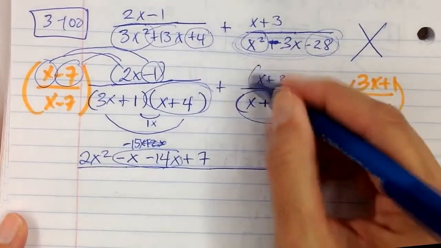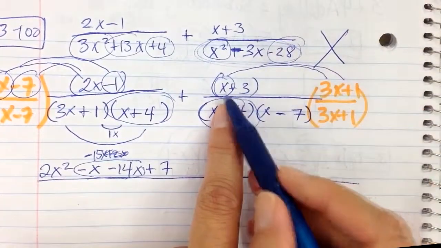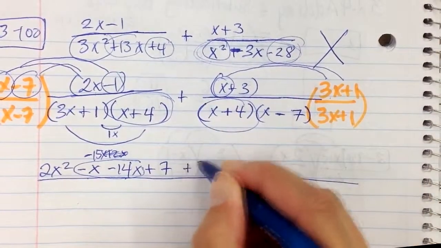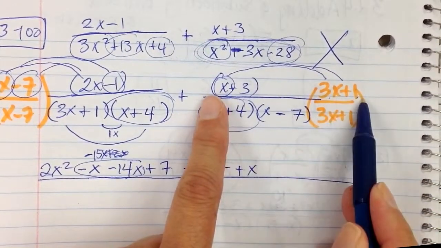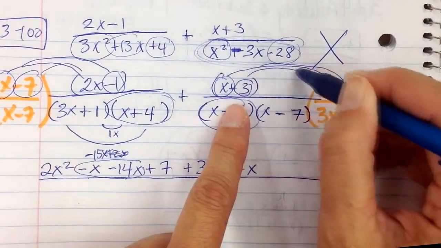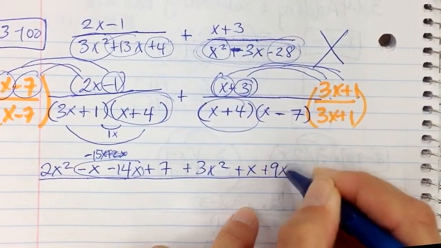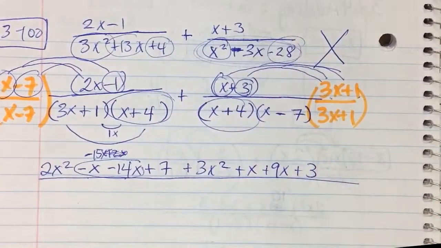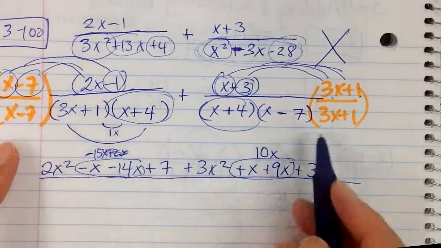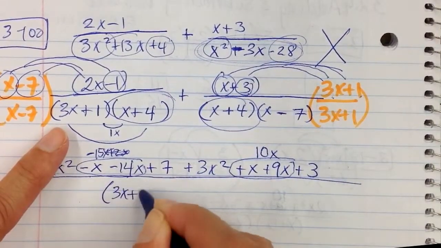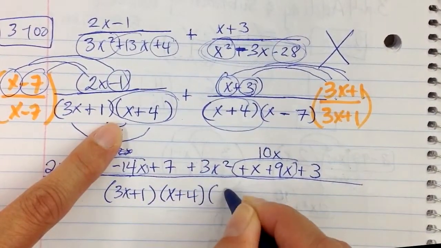And then we distribute this. So let me take the x and multiply it by 3x and 1. X times 3x is 3x squared. X times 1 is 1x. So that times that and that. Now I'm going to take the 3 and distribute it with the 3x and the 1. 3 times 3x is 9x. And then 3 times 1 is 3. Okay. And I can combine these two middle terms to be 10x, and the bottom is just going to be all three of them. Let's put 3x plus 1. I like to put the biggest one first, then, I guess, x plus 4, then x minus 7. Those are the three that are in both of them.